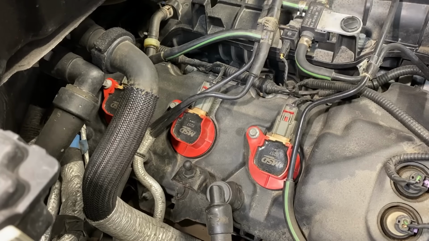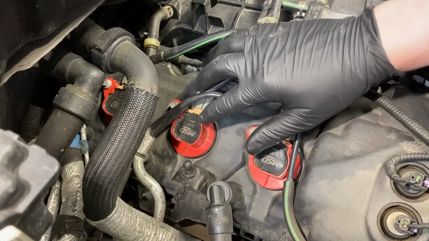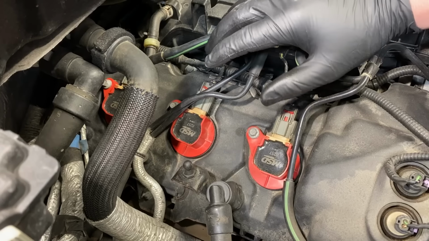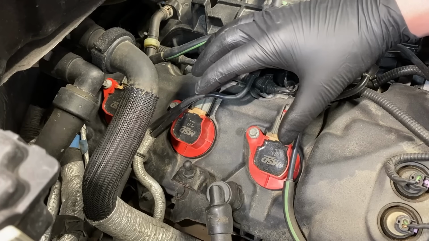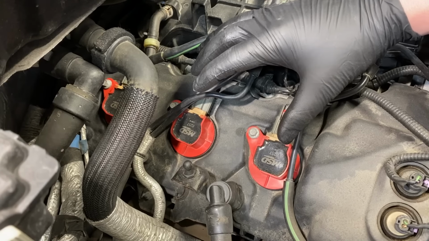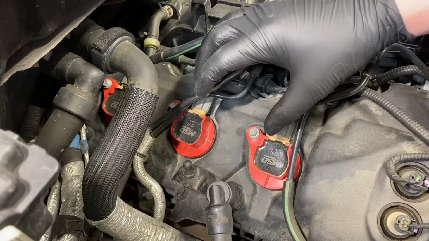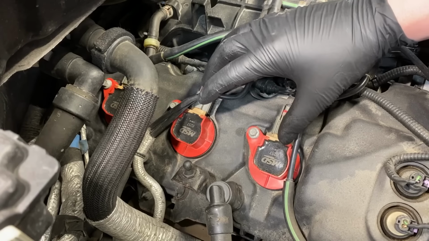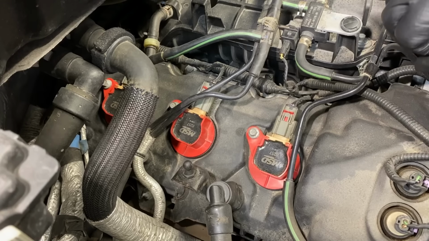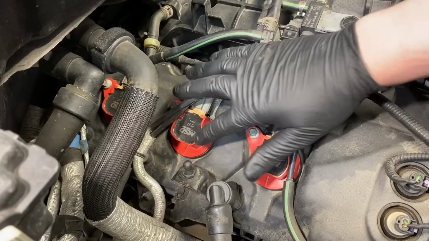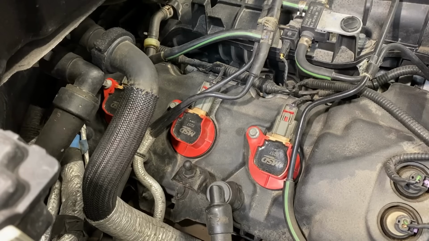Do not change them all out to aftermarket like this, even with a decent brand like MSD, because these can have long-term reliability issues, and you introduce new problems to your engine that you wouldn't have had if you would have just kept the Ford coils on there, which can be very frustrating. So unless you absolutely know that coil has failed, do not replace them. Keep the Ford ones on there.